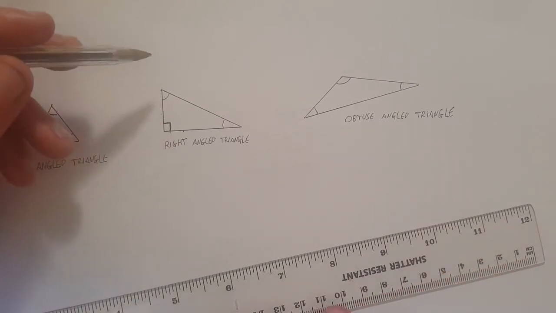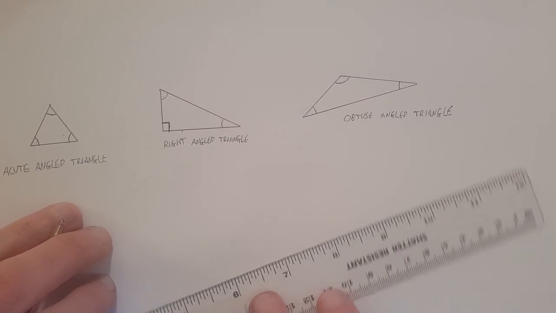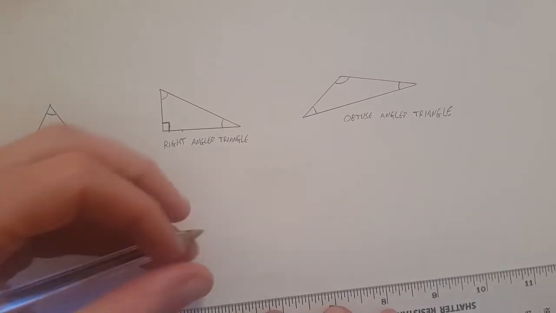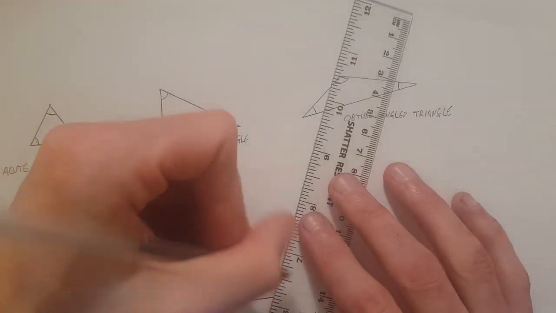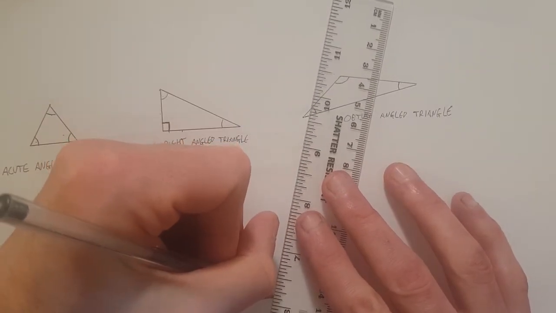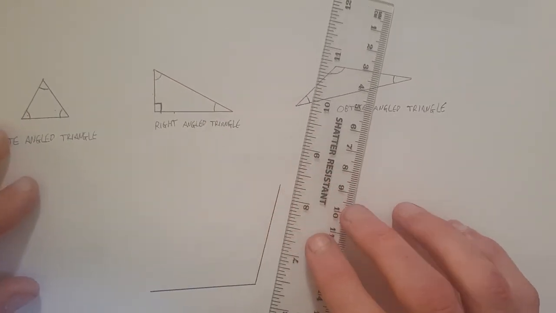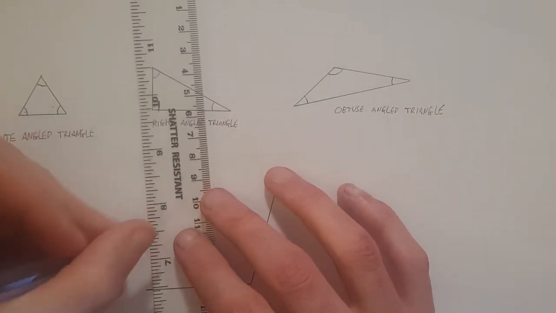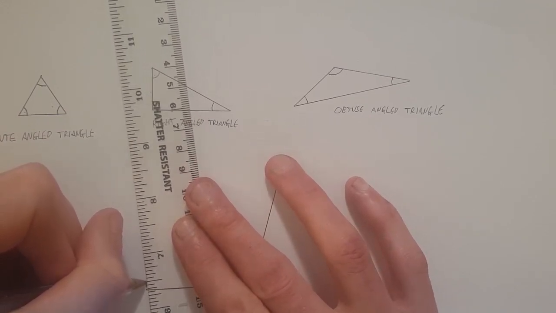Now you might think I've not covered a situation where you've got two obtuse angles or two right angle triangles where two of the angles are 90 degrees or more. But if we try and draw a triangle like that, say for example we draw a line there and we make this angle here a wee bit more than 90 degrees, and then we go to the other side of that and we say we'll make this 90 degrees or more than 90 degrees to make it obtuse as well.